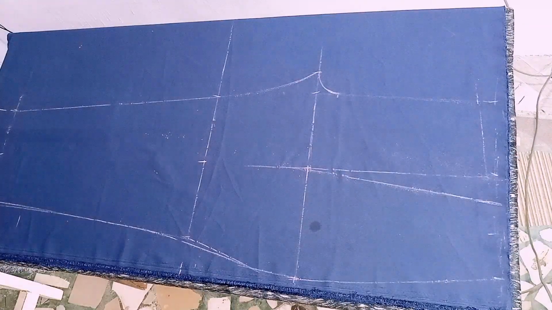So before you cut your back, you must know that you have to fold that particular 1.5 on top of each other, pin it down before you start cutting.